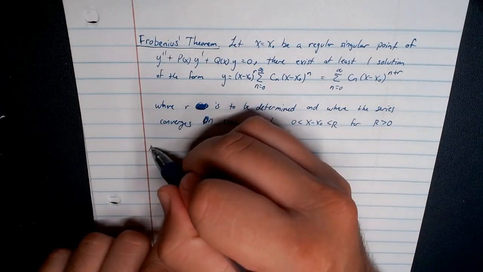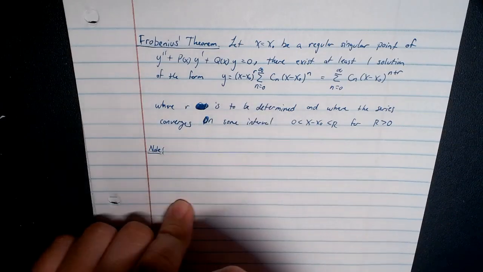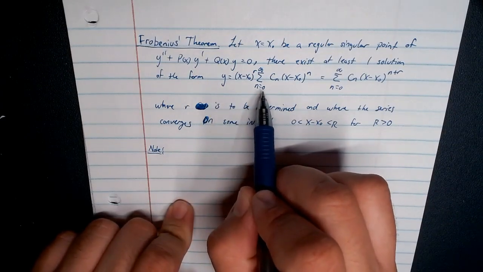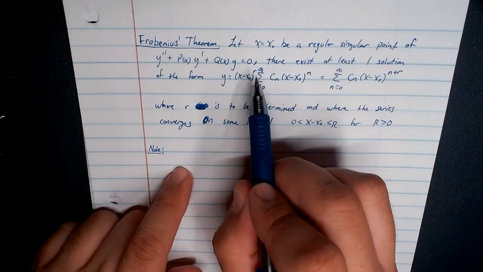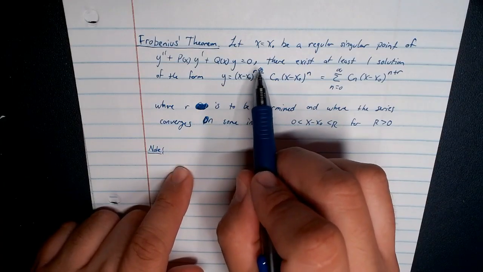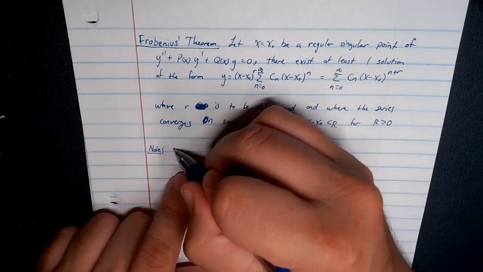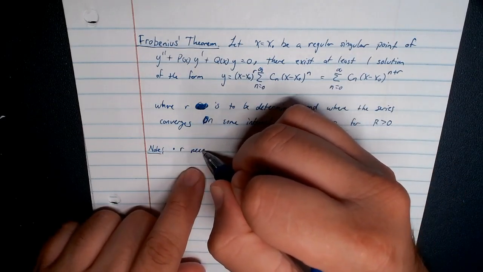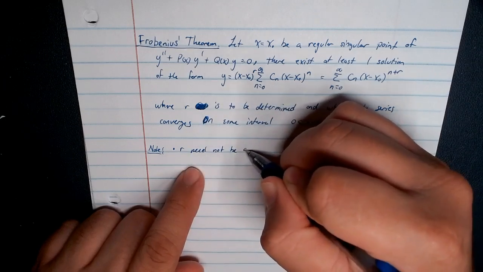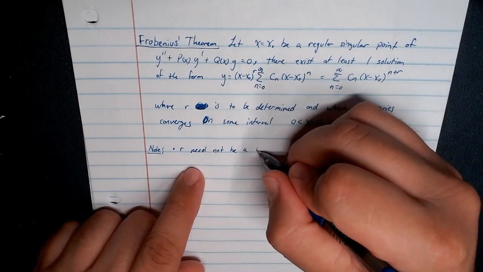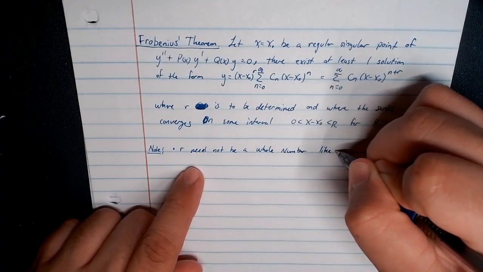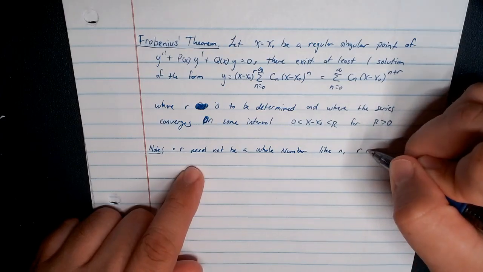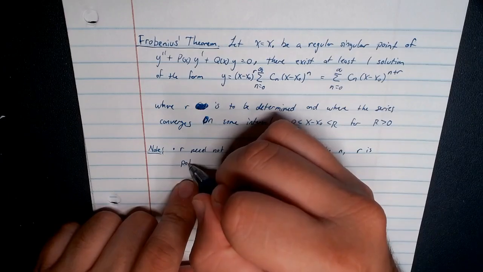But what's more, and again, I'll write this as a note, r need not be like the index, where it has to be a positive number or an integer, 0, 1, 2, 3, 4. r can be any real number. It can be positive, negative, fraction, decimal. It doesn't matter. So here, r need not be a whole number, the way you have for n. r is potentially any real number.